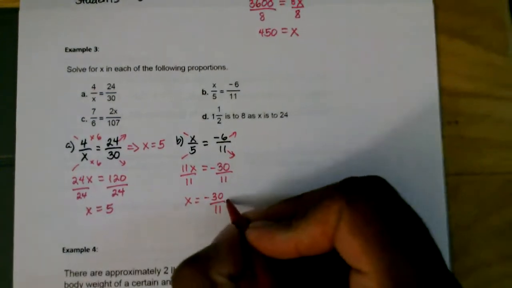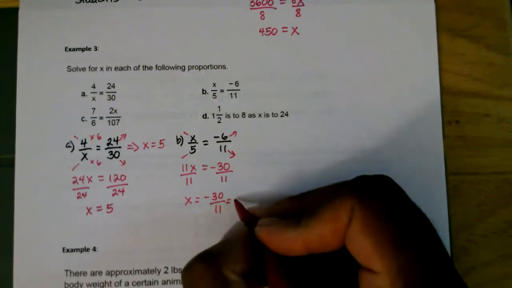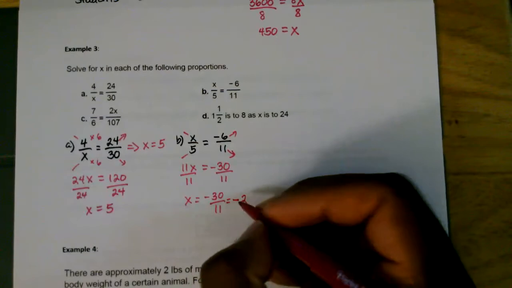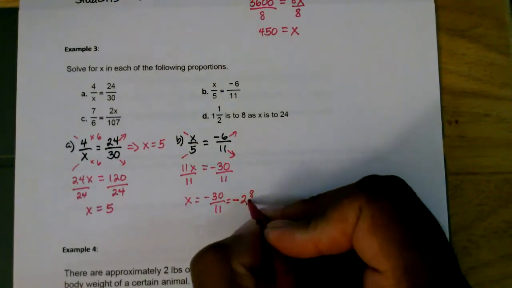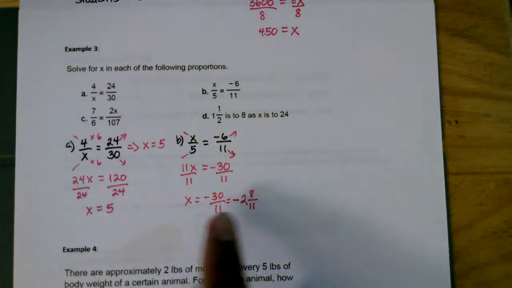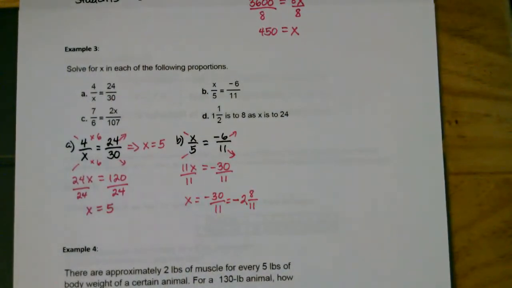Now, if you were to write this as a mixed number, I would divide 11 into negative 30. That would be a negative 2, and then I'll have 8 left over. So it'll be negative 2 and 8/11ths. But with me, you could write it as an improper fraction or a mixed number. If I ask you to write it as a mixed number, then this would be the correct answer.